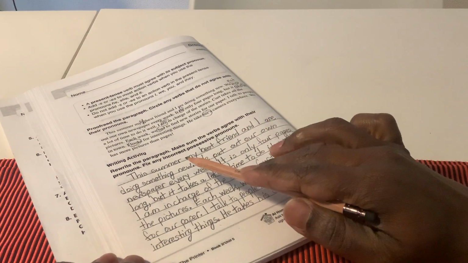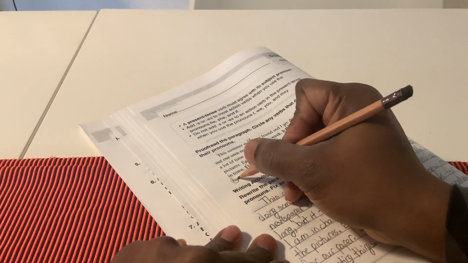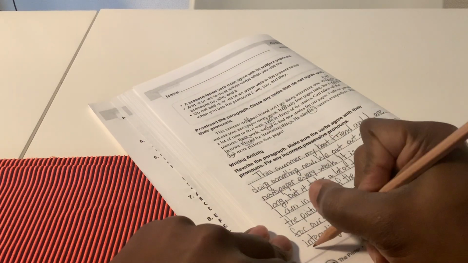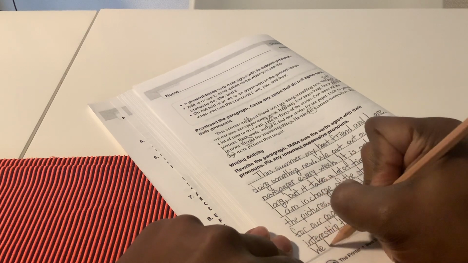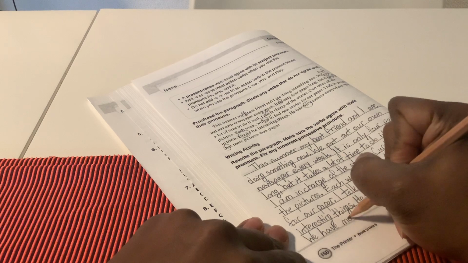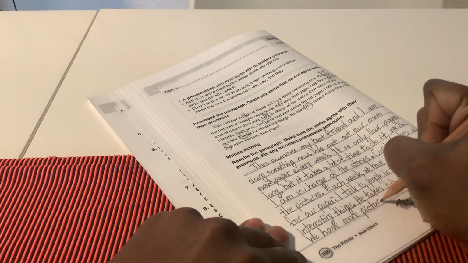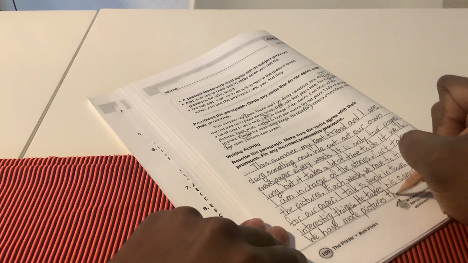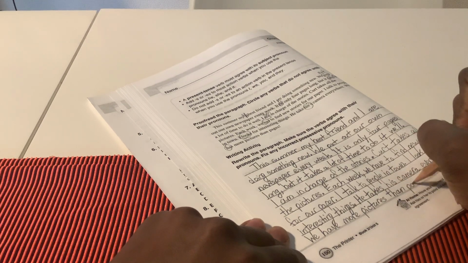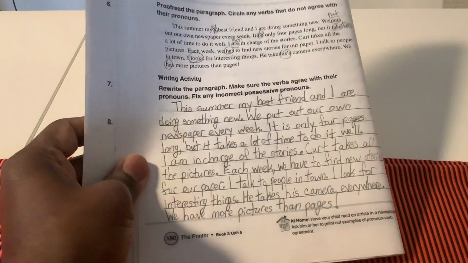Finally, we has more pictures than pages. We has is incorrect. We have more pictures than pages. And that's it for this activity.